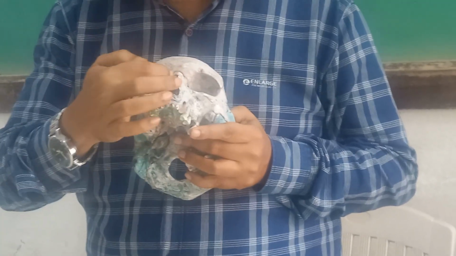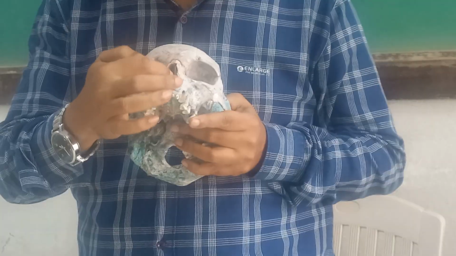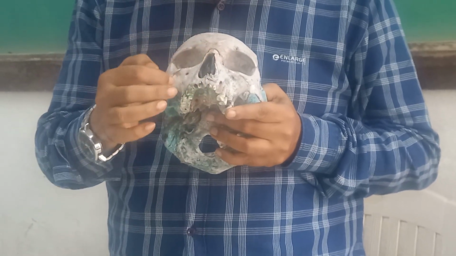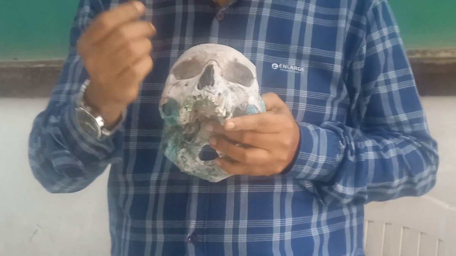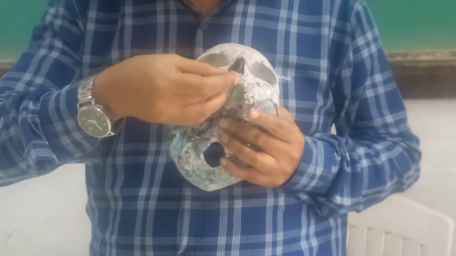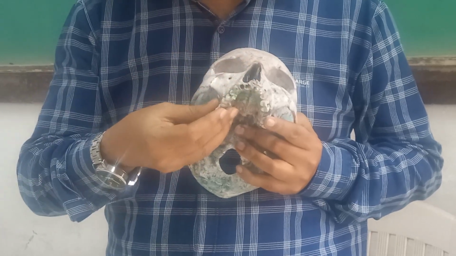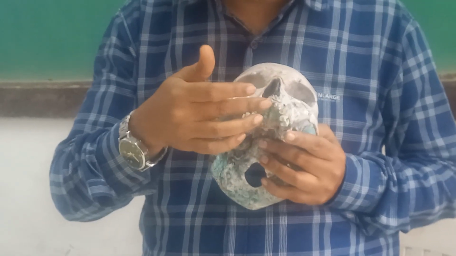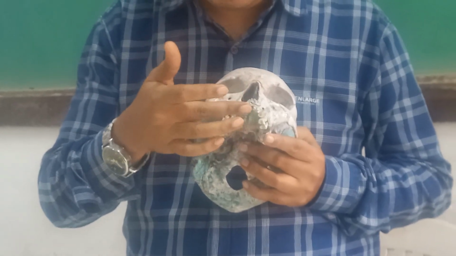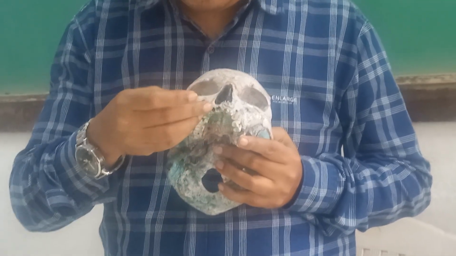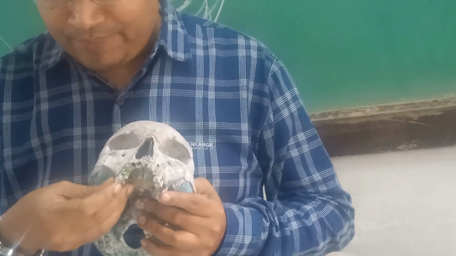In the middle, there is the nasal septum, which is contributed mainly by the vomer and the perpendicular plate of the ethmoid. The vomer, in most cases, will be broken because it is very thin, but the ethmoid you can see on the posterior aspect. This is the ethmoid. Now below that there is the alveolar process of the upper jaw, that is the maxillary alveolar process. Here also the teeth formula is the same: incisor, canine, premolar, molar. So this is the alveolar process of the maxilla.